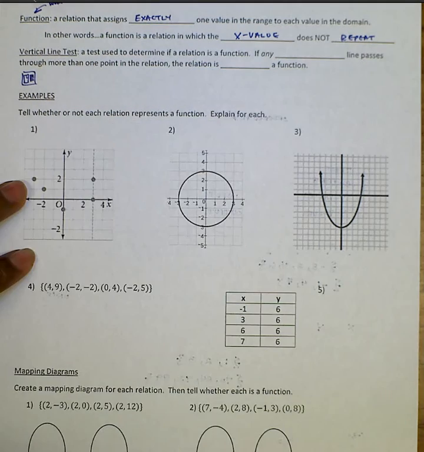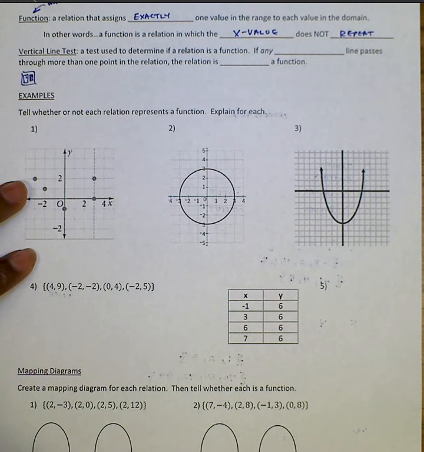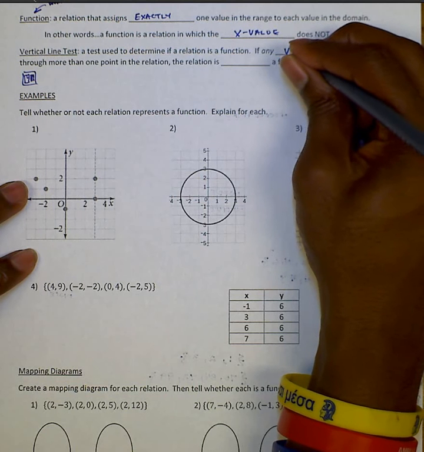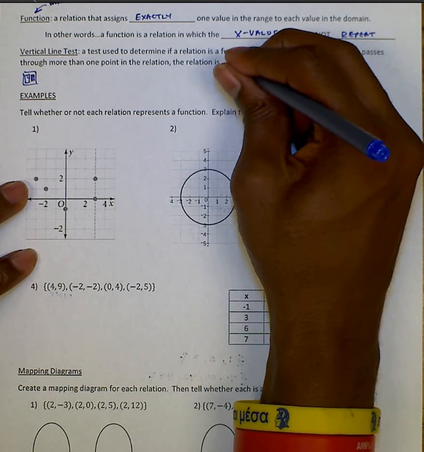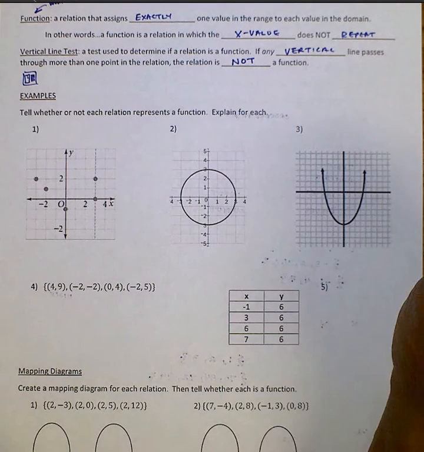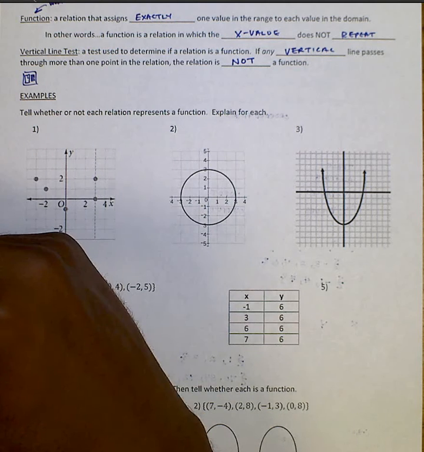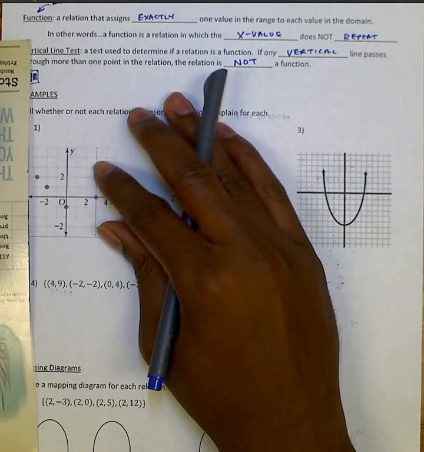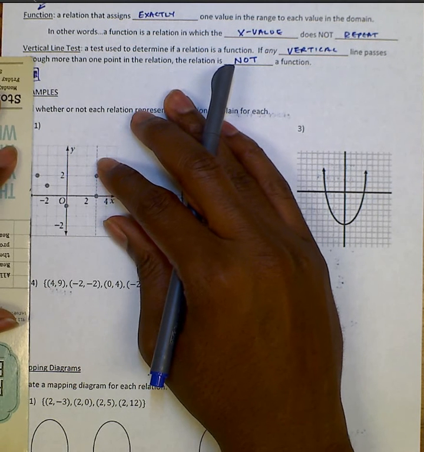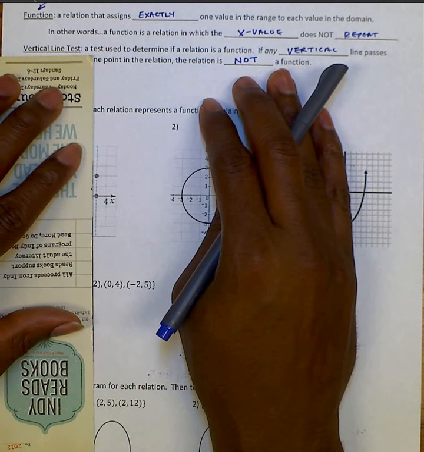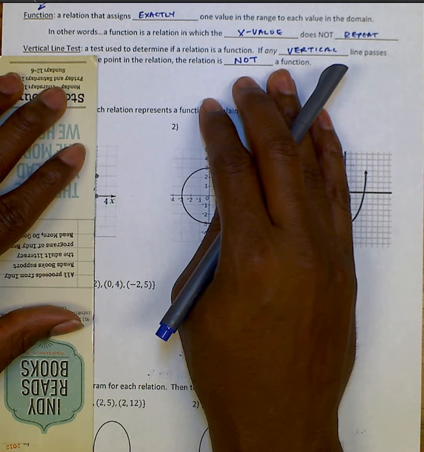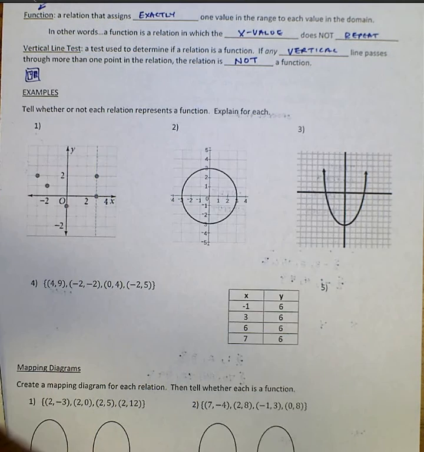Okay? So a vertical line test is another way that we can test if a relation is a function. If any vertical line passes through more than one point in a relation, the relation is not a function. Okay, so let's look at some examples here. With your vertical line test, you can take any straight edge and hold it vertical. And if at any point throughout the graph it goes over two points at the same time, and notice here, it does. There's 2 points that it intersects at the same time. This is not a function.